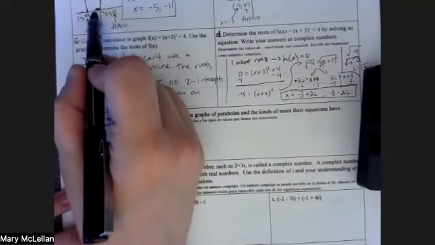Okay, describe in words the relationship between the graphs of parabolas and the kinds of roots their equations will have. Okay, so when we crossed the x-axis, then the equation had real roots.